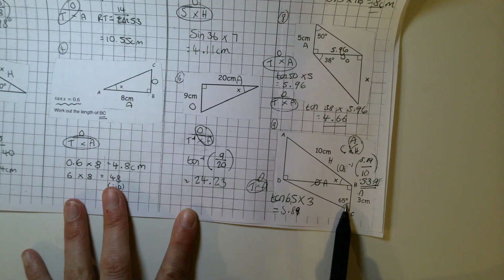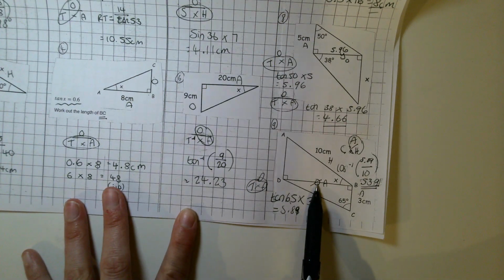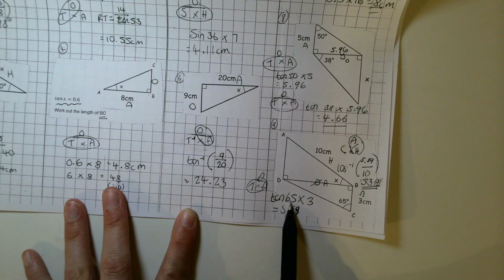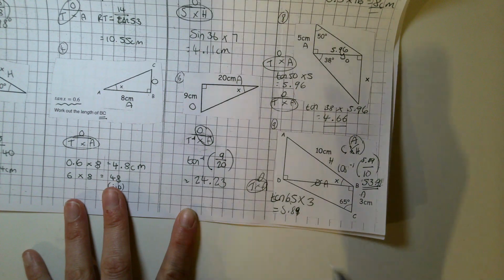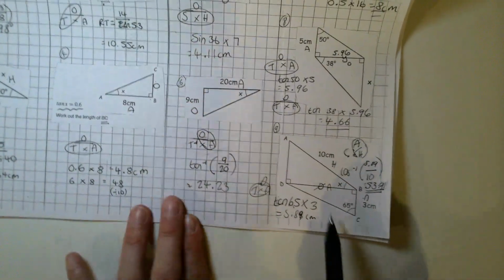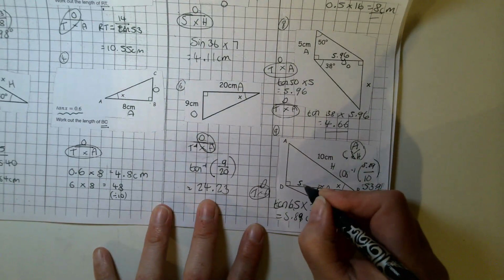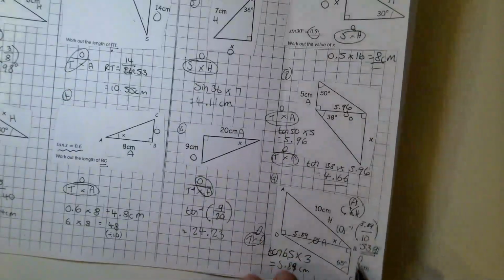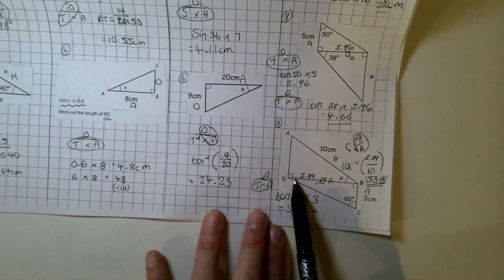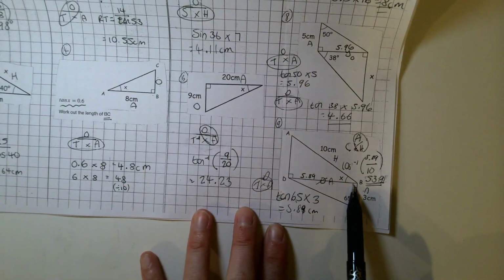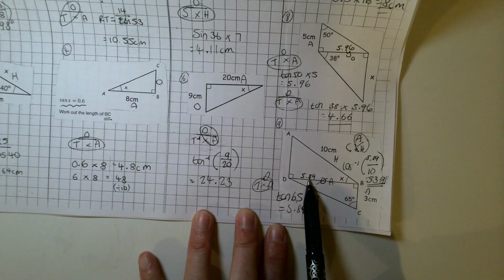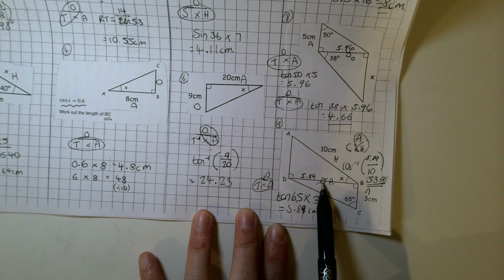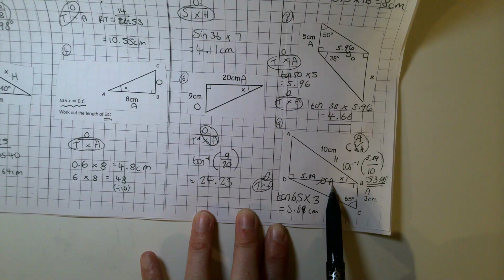Similar with this one here. We first of all need to find the side opposite 65. So that's going to be tan 65 times the adjacent of 3, which gets you 5.89 centimetres. That's this length here. We then are using this length here to calculate this angle. Now on this triangle, this is actually the adjacent, so I've crossed out the O and turned it into an A for the adjacent. And 10 is the hypotenuse.